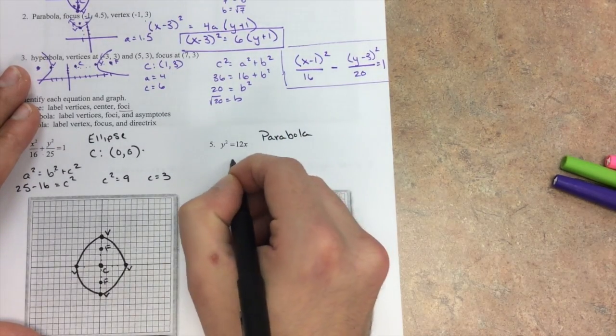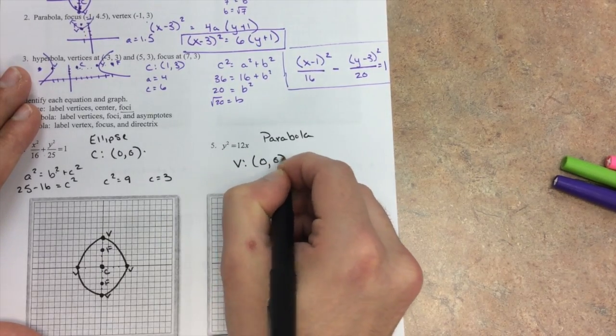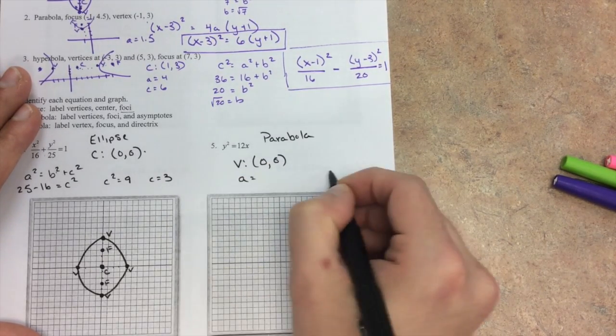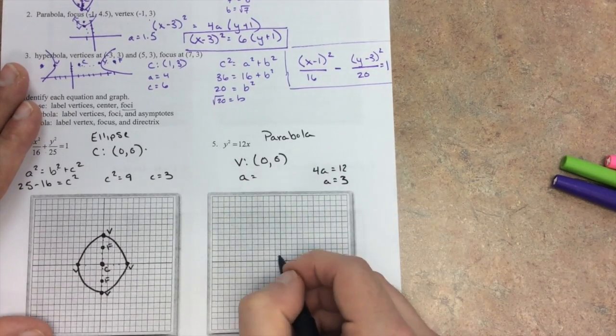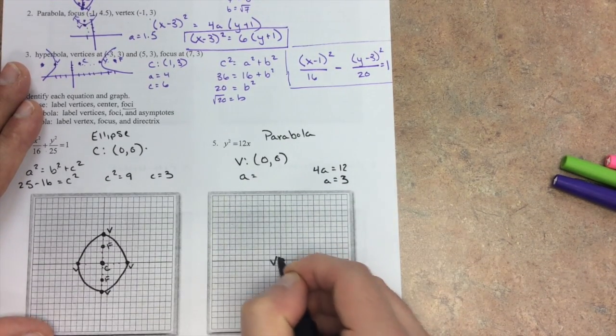So we need to find out where the vertex is. So here it's 0, 0. And what our A is. So 4A equals 12. So A equals 3. So we go to the origin and we write our vertex.